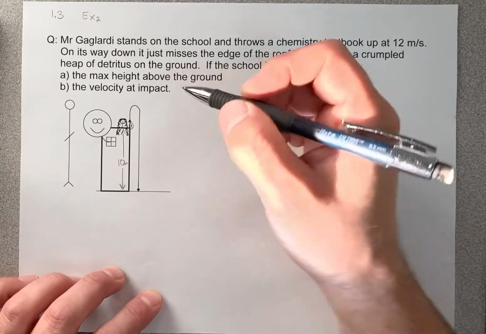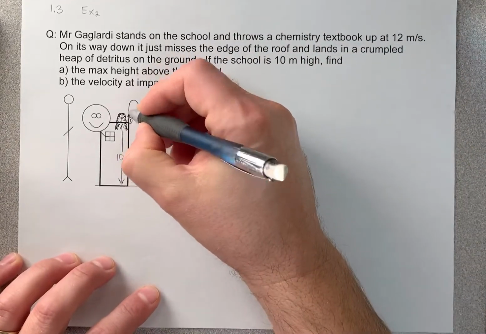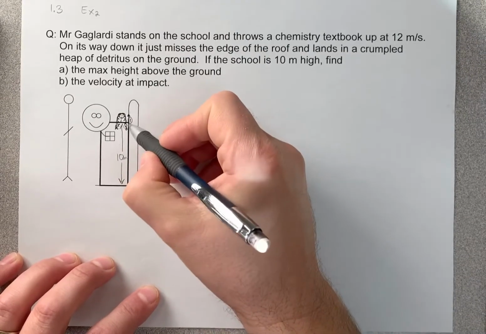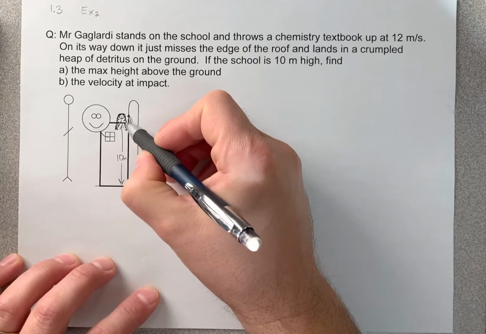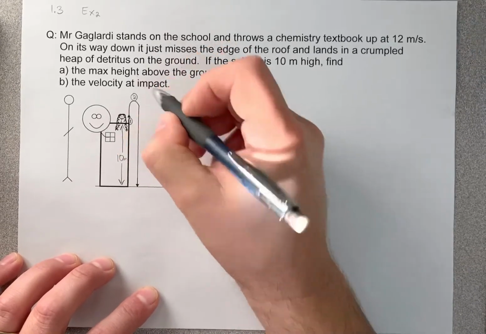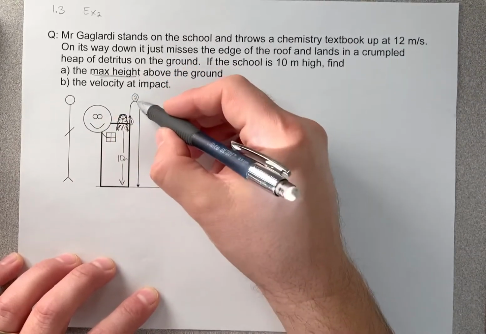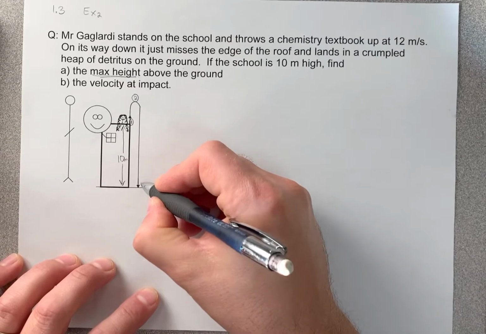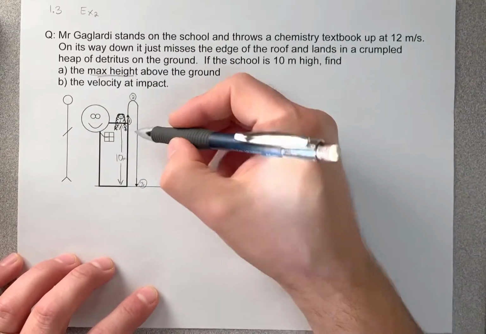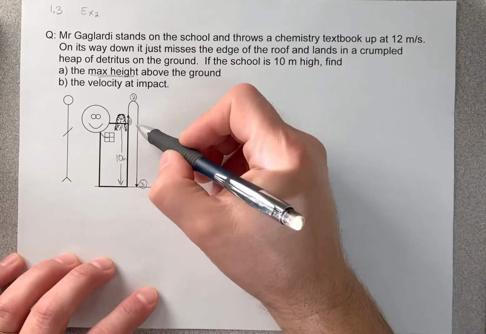Okay, so we've got a couple positions that we want to consider in this question. Position 1 is, I'm going to assume it's right at the level of the school because I'm pretty short. So when I throw this thing, position 1 is like right at the height of the school. Position 2 is up here at max height, and that's kind of where we're going for part A. Position 3 then would be down here at impact. That's for the velocity at impact. We could look at other positions. We could say what's happening here when it reaches the height of the school again or something, but I don't think we need it.